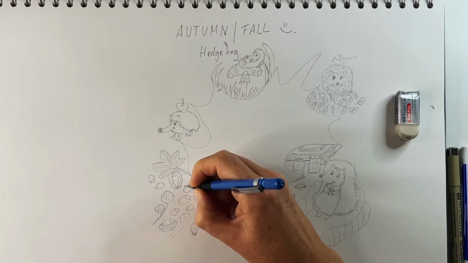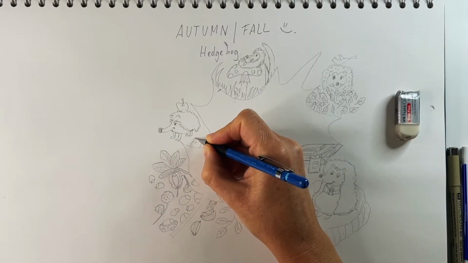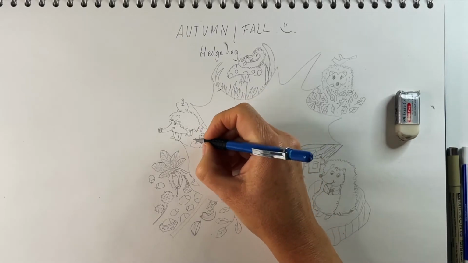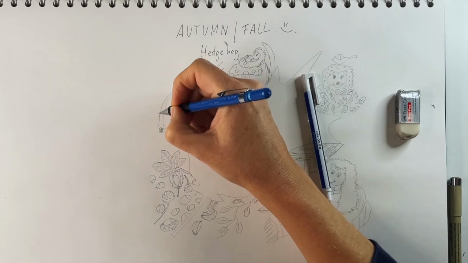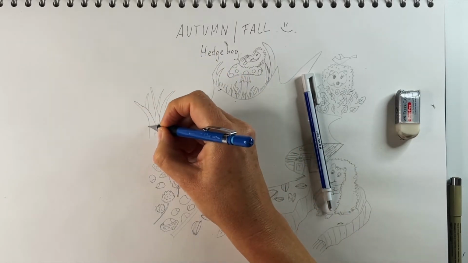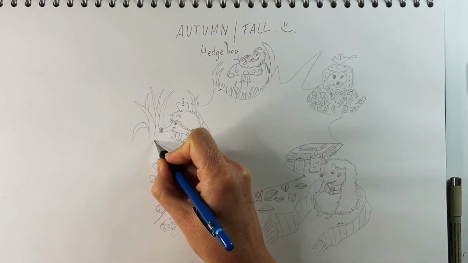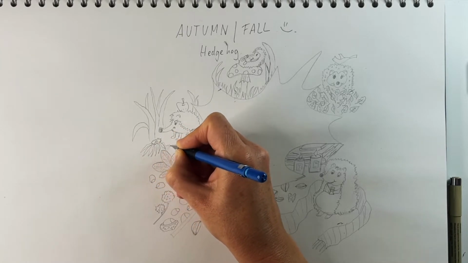And next up, I'm gonna add some more apples around our hedgehog, because you know there has to be a space where he stole them from. And he's ready to take them back to his little hedgehog nest. So drawing some grass around him. And then another thing that reminds me of autumn are sunflowers. So I'm just going to add some sunflowers here.